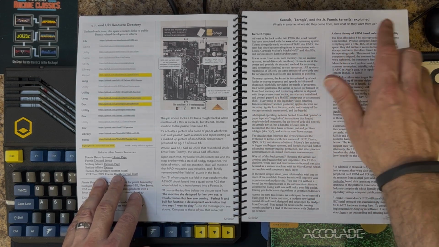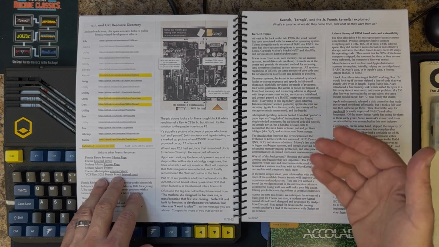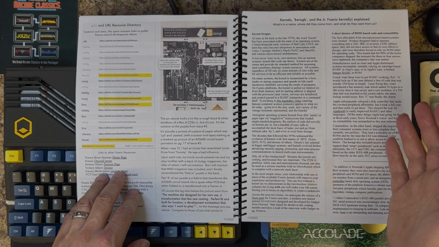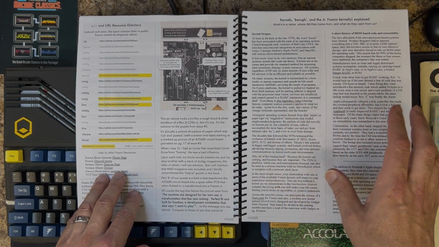To get right to it, the article on page 3, entitled Kernels, and the Junior Foenix Kernels Explained. What's in the name? Where did it come from? Where did they come from? And what do they want from us? Well, it talks about the origins of kernels, talks about Bell Labs, Unix.